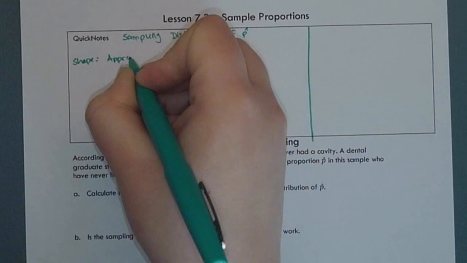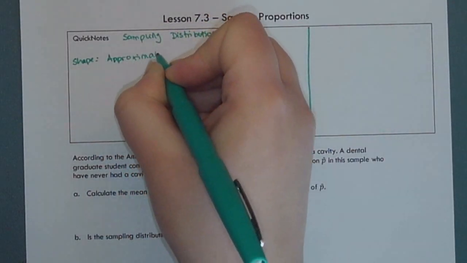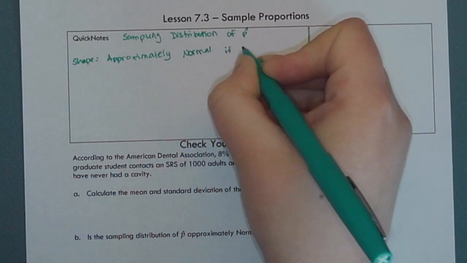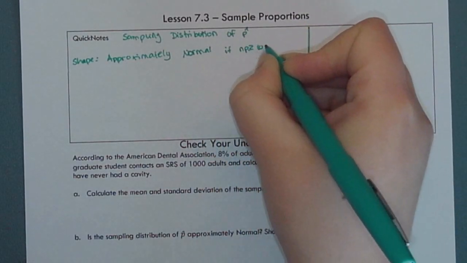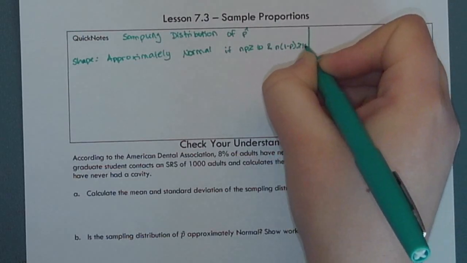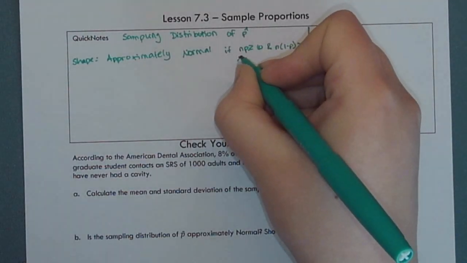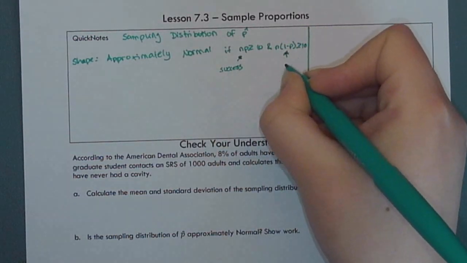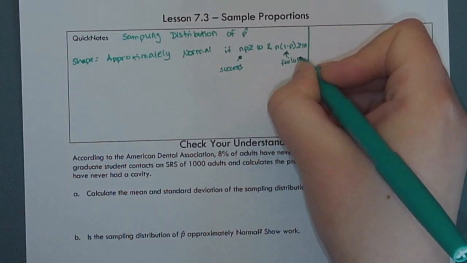This needs to be approximately normal, which works if n times p is greater than or equal to 10 and n times 1 minus p is greater than or equal to 10. This p was our success, 1 minus p is our failure.